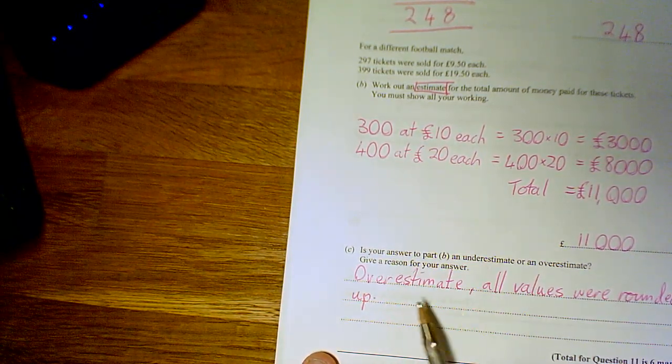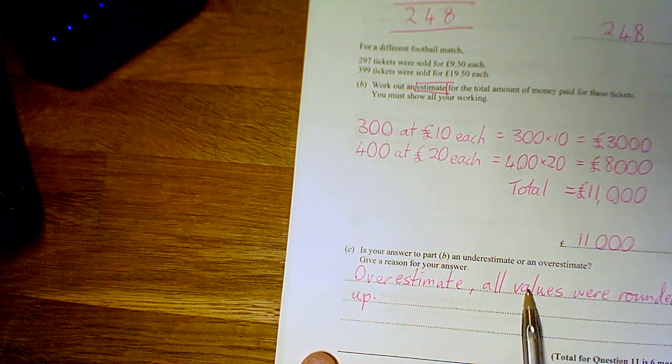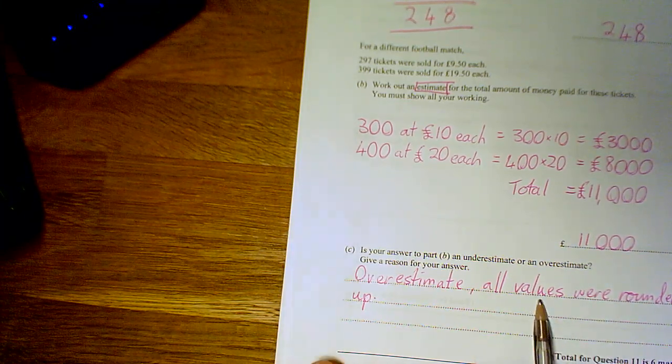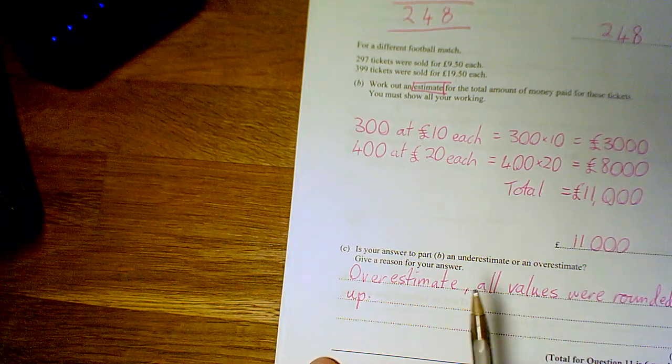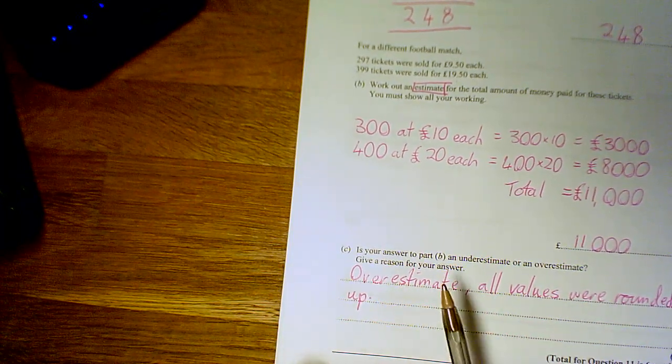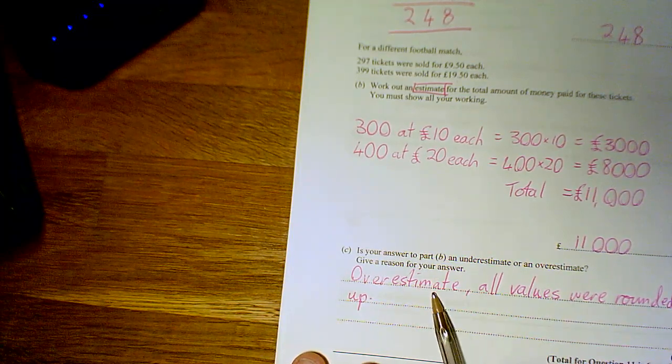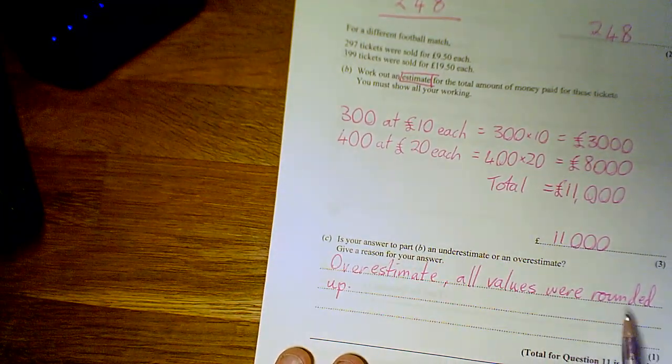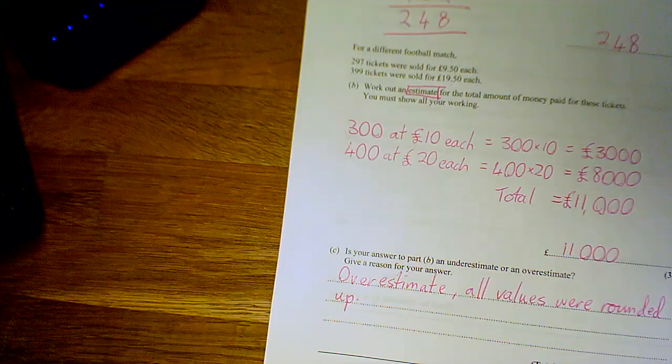Now, I'll get in trouble for saying it, but you don't need to use full sentences. This isn't an English essay. Spelling is not as important as in many other subjects. We just need to get our message across as concisely as possible. It's an overestimate, all values rounded up. I didn't even write full sentences, just the key pieces of information.